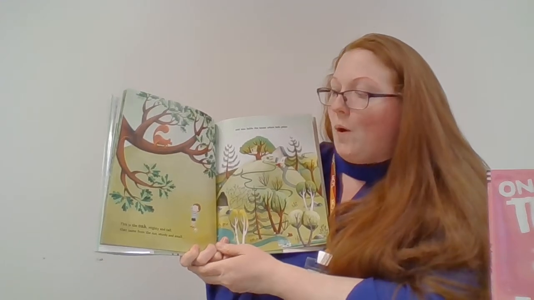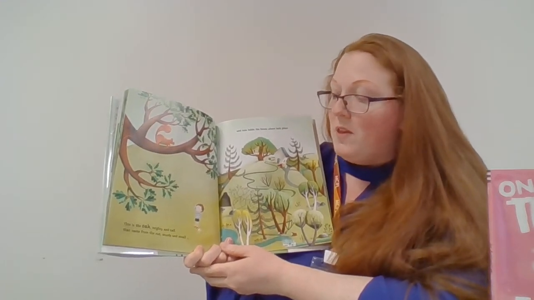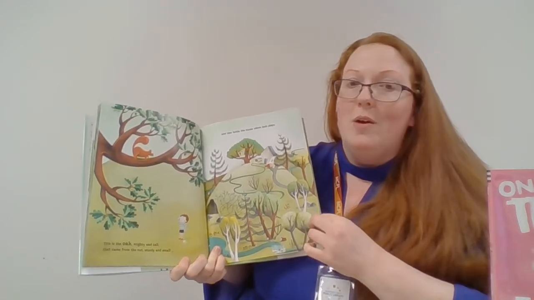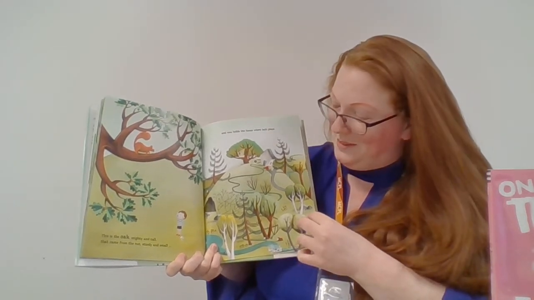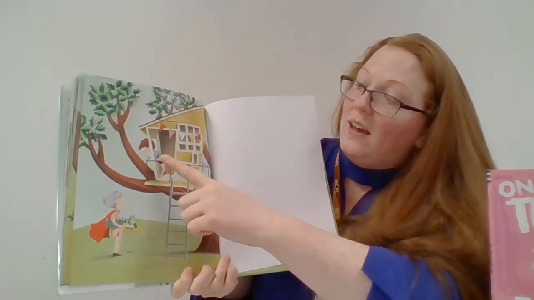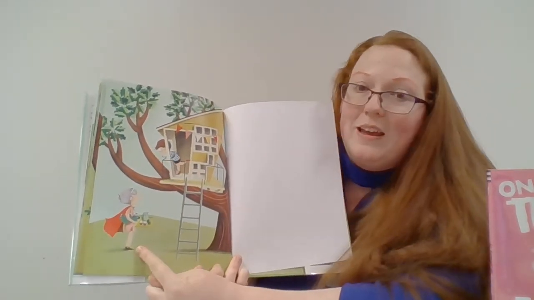This is the oak, mighty and tall, that came from the nut, sturdy and small, and now holds the house where Jack plays.